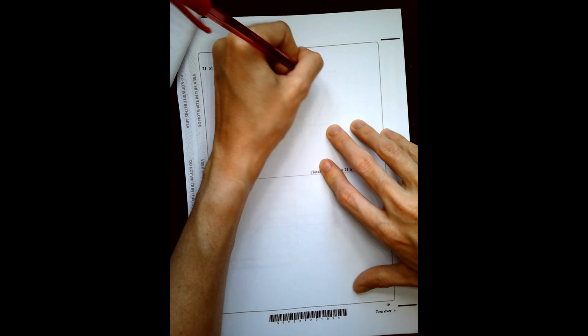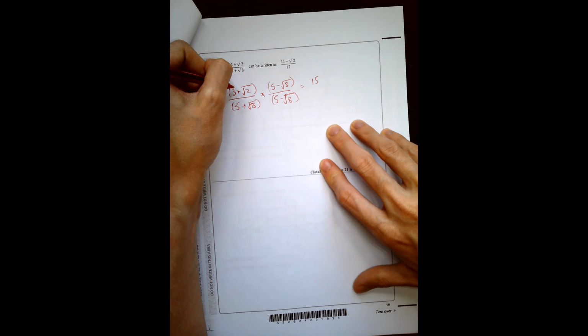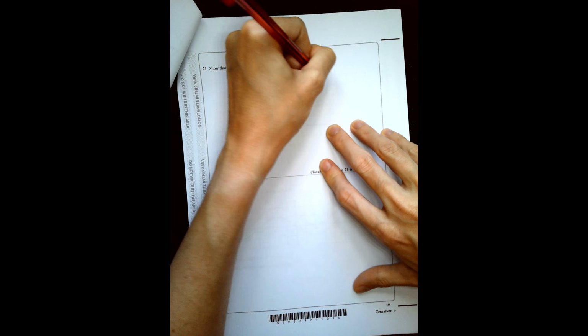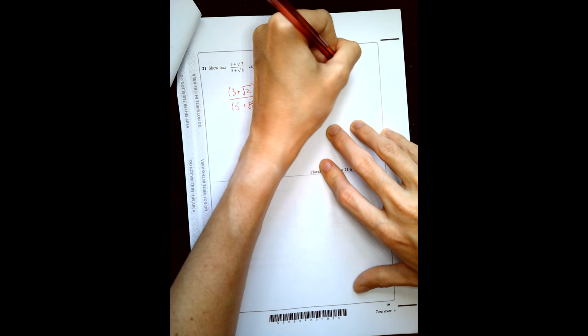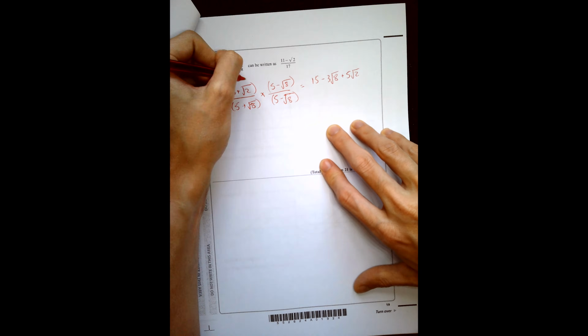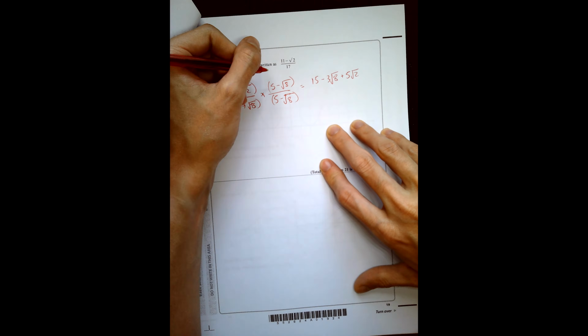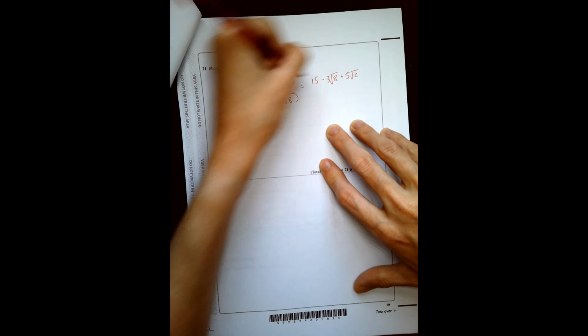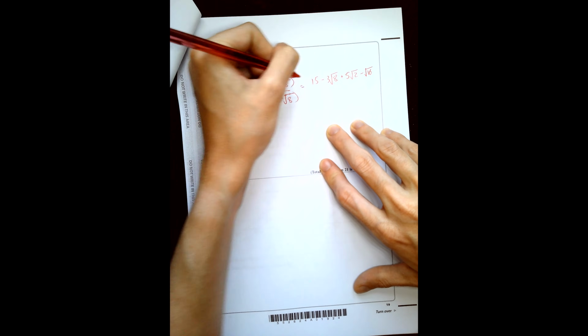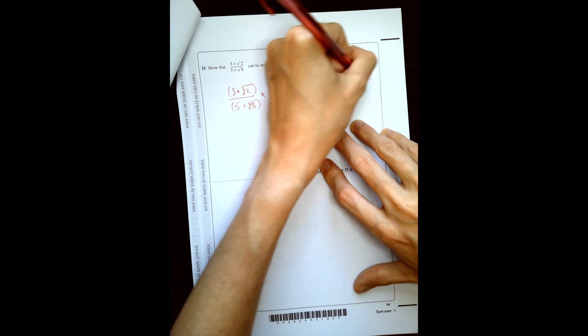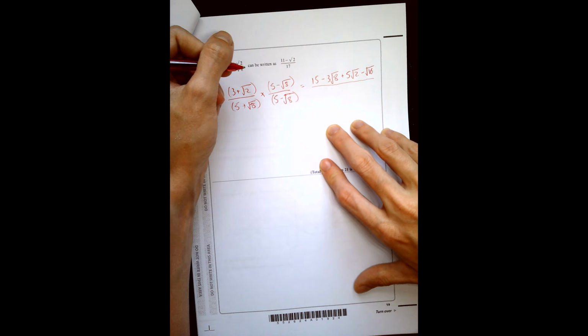Okay, 3 times 5 is 15. Okay, and then I'm going to do 3 times negative root 8, so subtract 3 root 8. Root 2 times 5 is plus 5 root 2, and then root 2 times by root 8, and it's a negative, so subtract 2 times 8 is 16, so root 16, and we'll sort that out in a second, but you may have realised already what that's going to be.